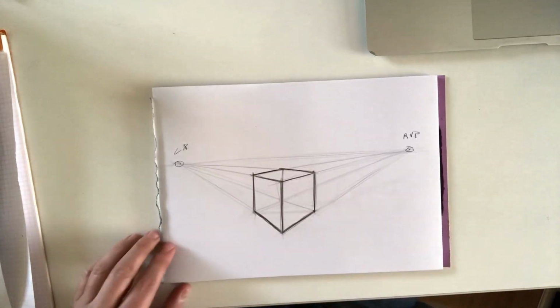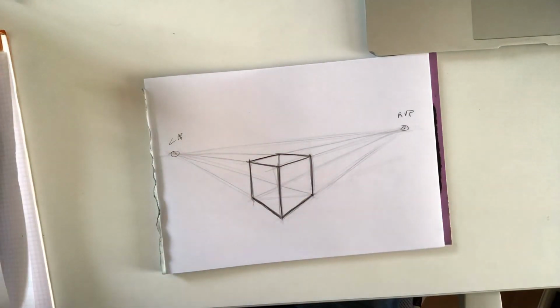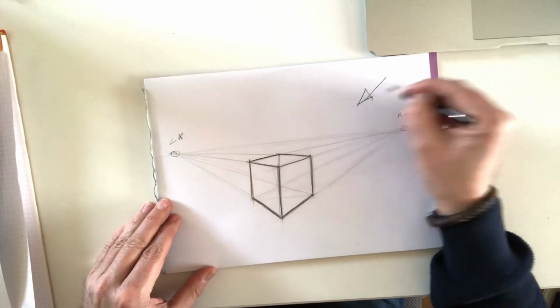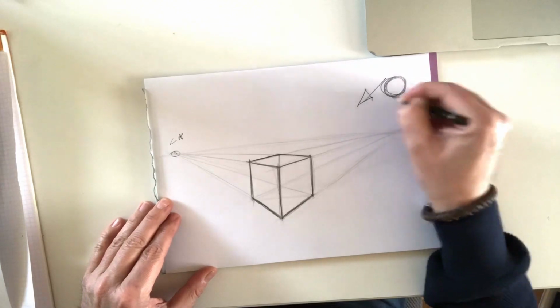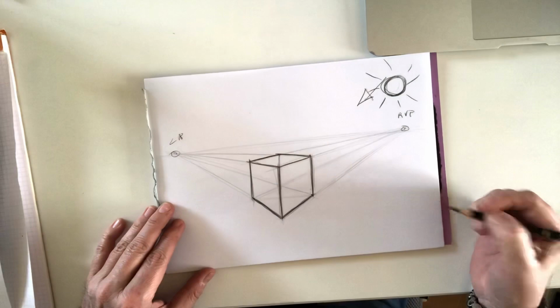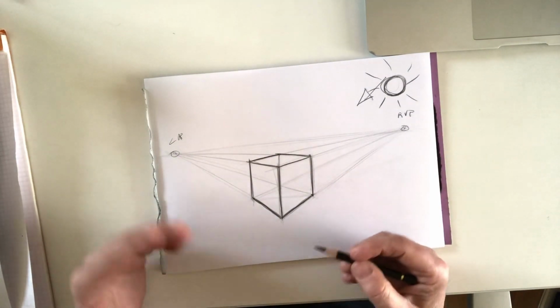Okay, now that we have our cube in perspective, if you want, we can add a little bit of shading, a little bit of light. We always have a light source, okay, coming from the top. Here is our light source, all right. And then, of course, the light source will generate some shading, some cast shadows.